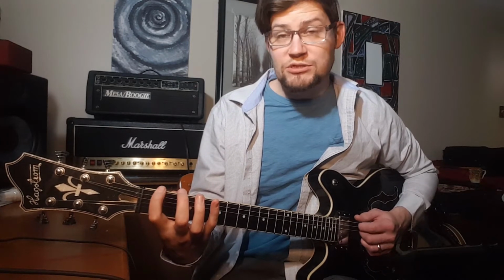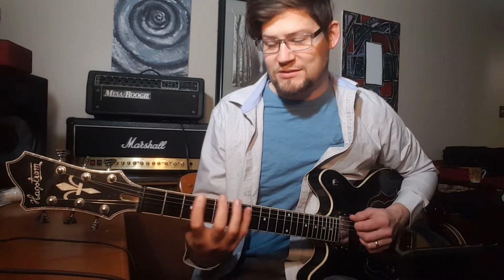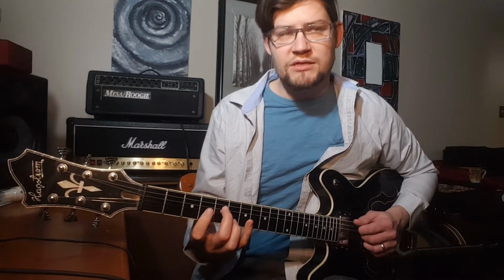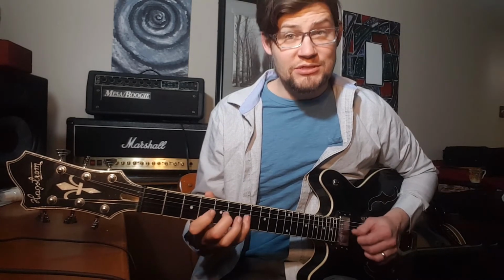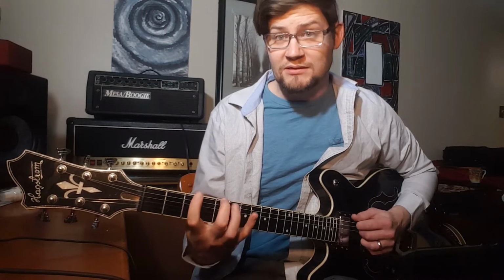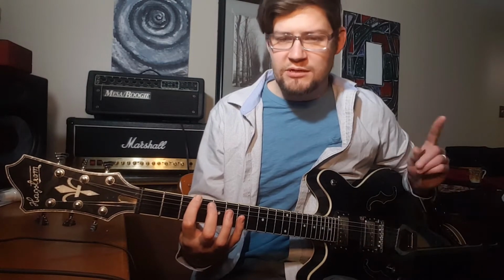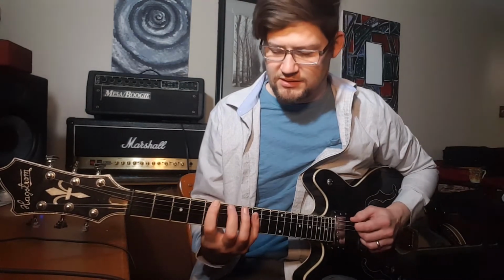What if I play the G Mixolydian shape that everyone says? Notice it hasn't changed color. Even though I'm playing some other shape, even if I land on G, it doesn't sound like G Mixolydian. What you're hearing right now is not the sound of G Mixolydian. What you're hearing right now is C Ionian.